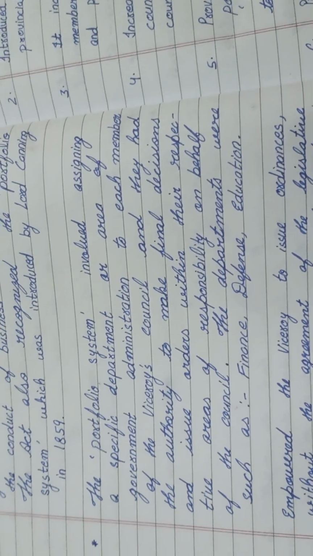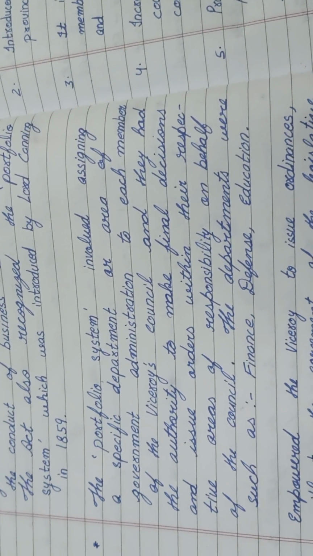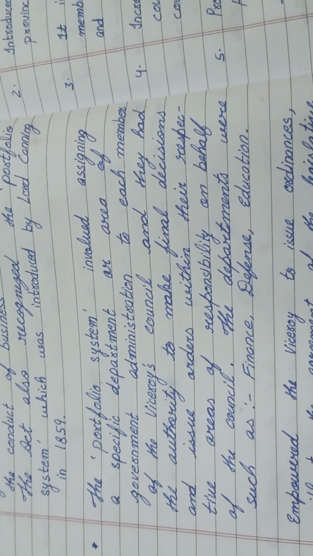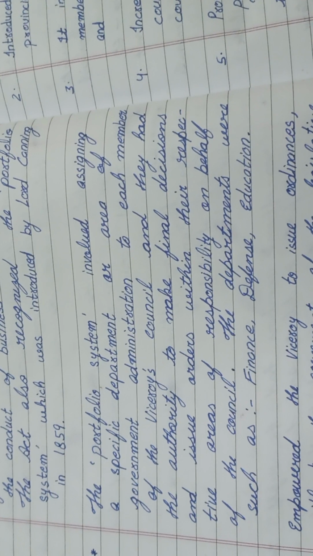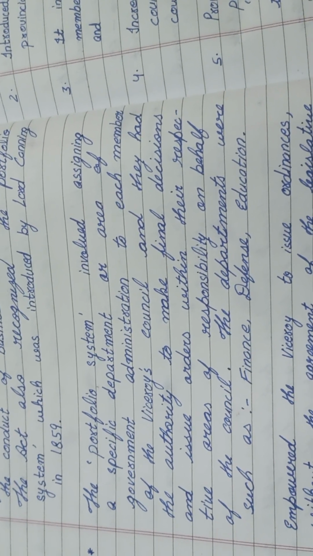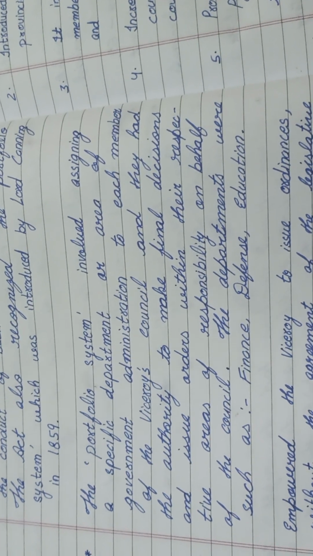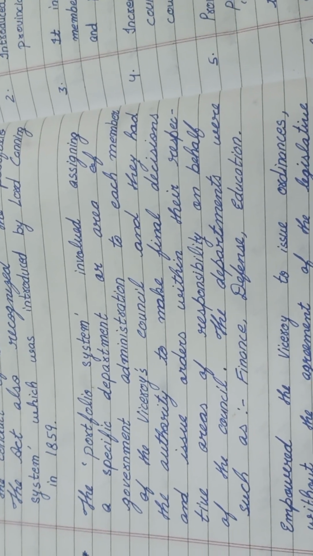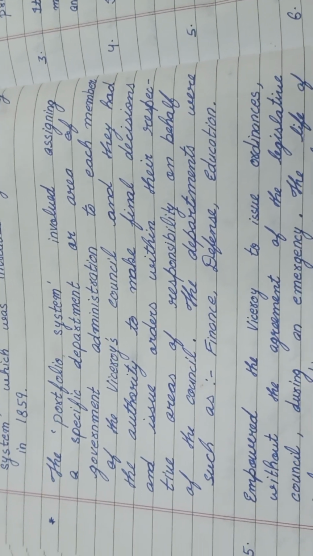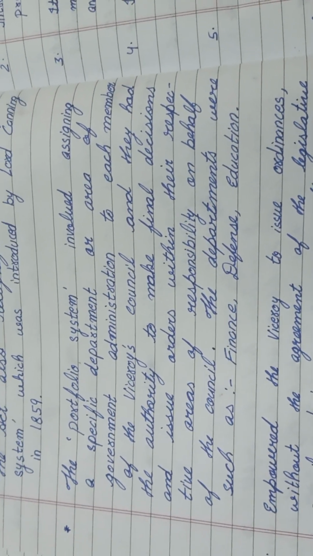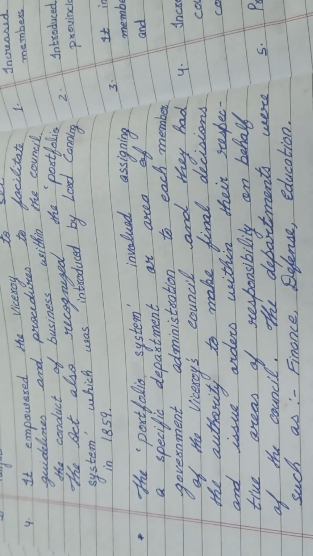The portfolio system involved assigning a specific department or area of government administration to each member of the Viceroy's council, and they had the authority to make final decisions and issue orders within their respective areas of responsibility on behalf of the council. So nowadays, you know that we have a home minister, we have a finance minister, a railways minister, a road and transport minister, right? So this is when it all started. This portfolio system started it all.